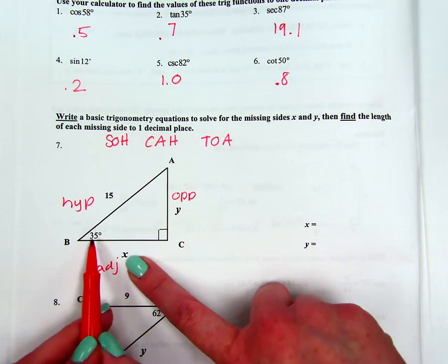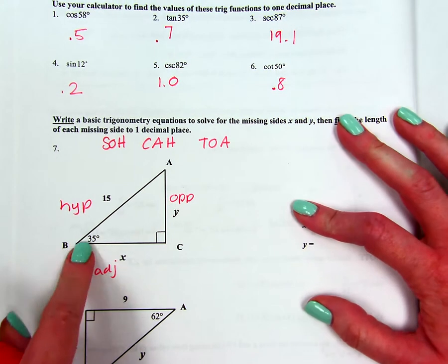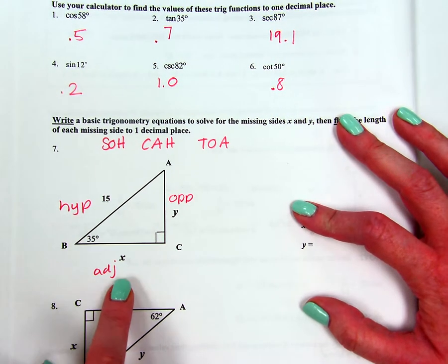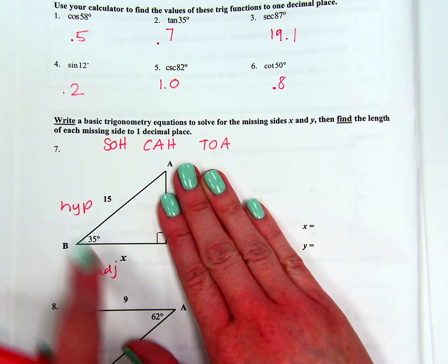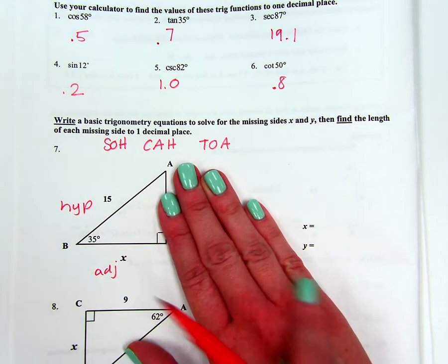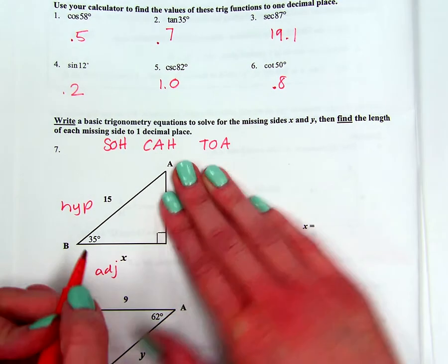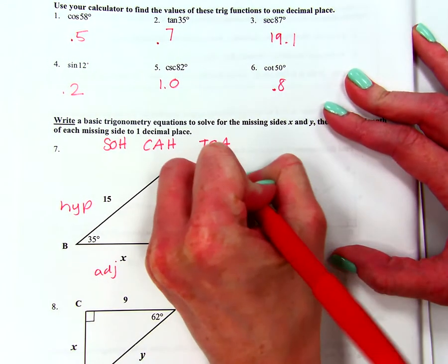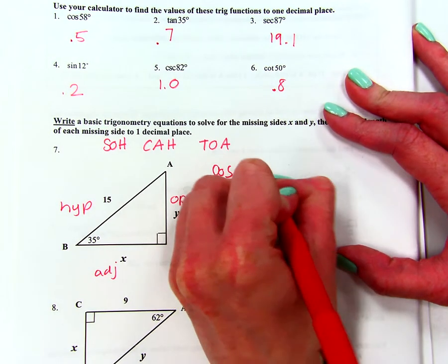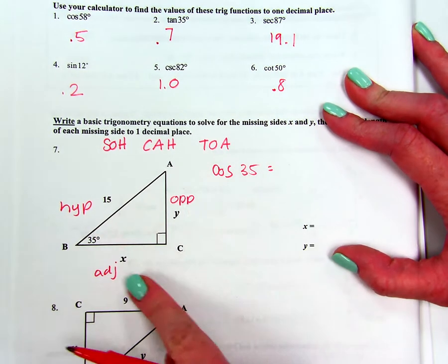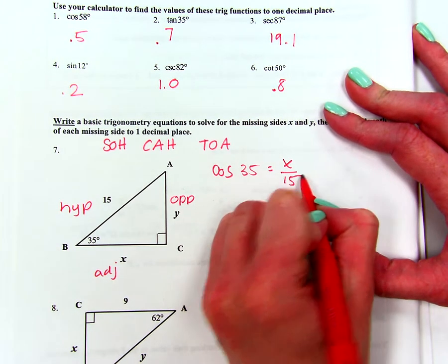So we're going to say theta, which is our angle, 35 degrees. We have our hypotenuse, which is given, and we're going to solve for our adjacent. So we need something that has a hypotenuse and an adjacent. If we look up here, we have an adjacent and hypotenuse in our cosine. So we are going to write the cosine of our angle, which is 35, equals our adjacent over hypotenuse. So that's x over 15.